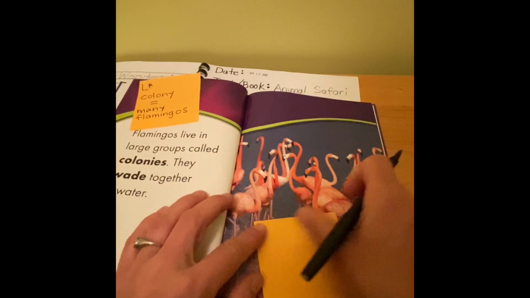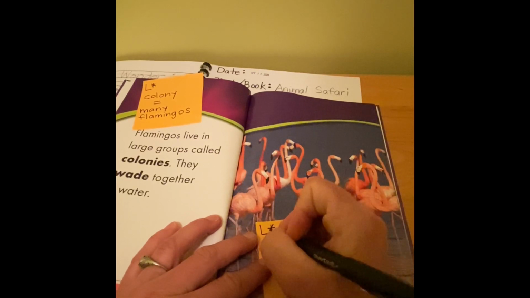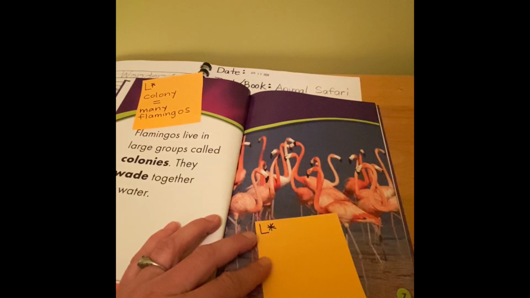I'm going to take a second sticky note and I'm going to do the new learning symbol or thinking track, which is an L and a little star. It's also okay to do just an L or just a star.